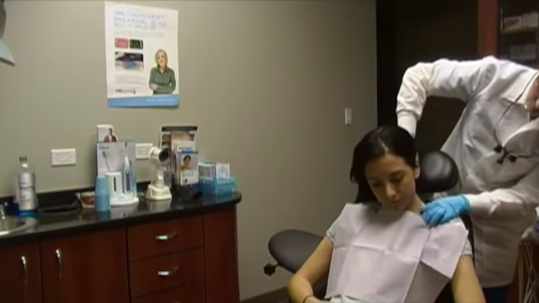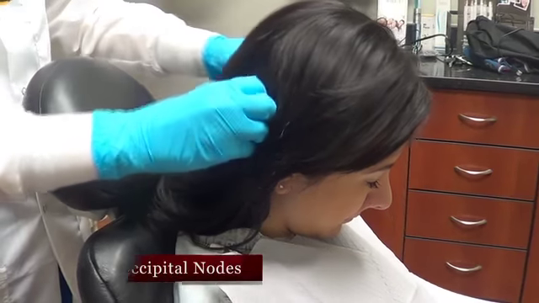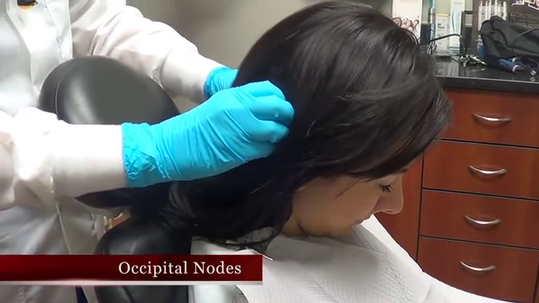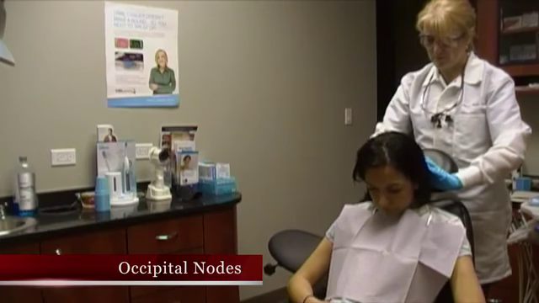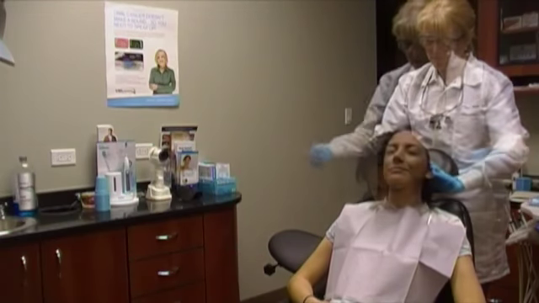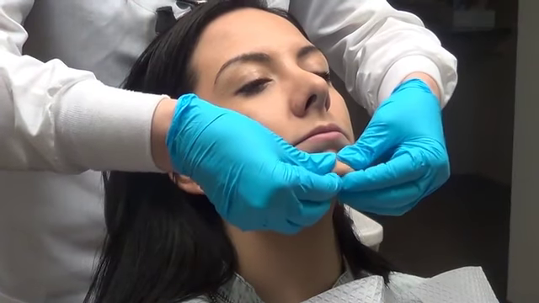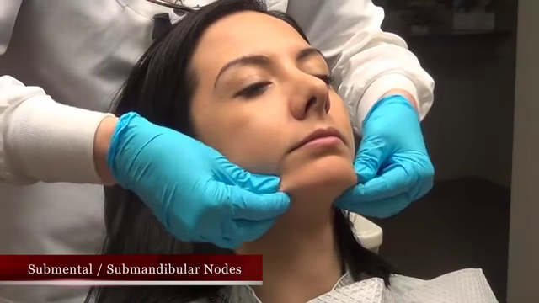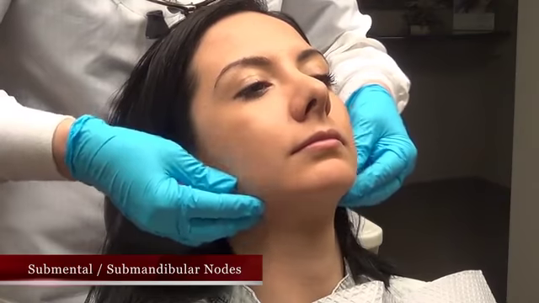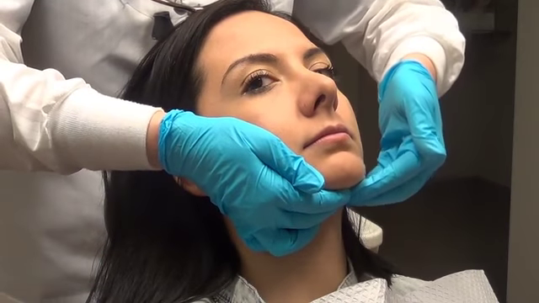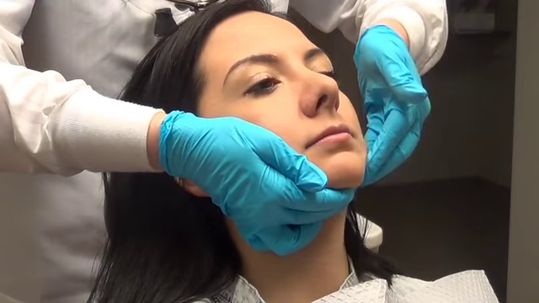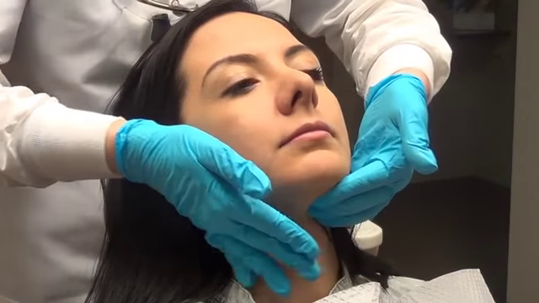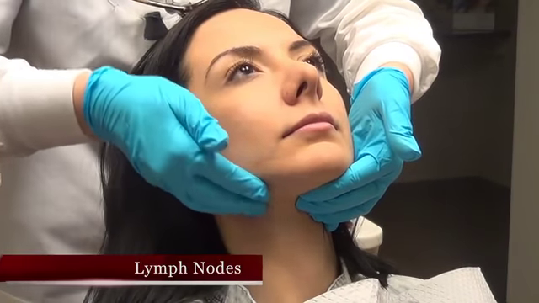Now have the patient lower their head forward so that the occipital nodes can be palpated. Then begin palpation of the submental and submandibular lymph nodes, being sure to press firmly against bony structures in order to feel any detectable or enlarged nodes. Perform a general palpation of the head and neck to detect palpable lymph nodes.